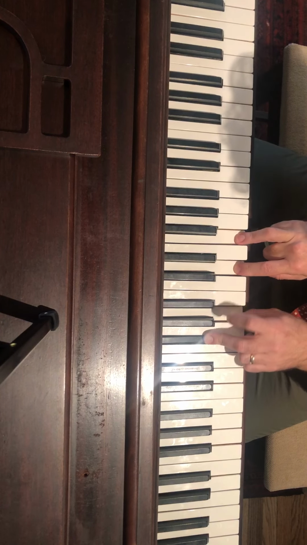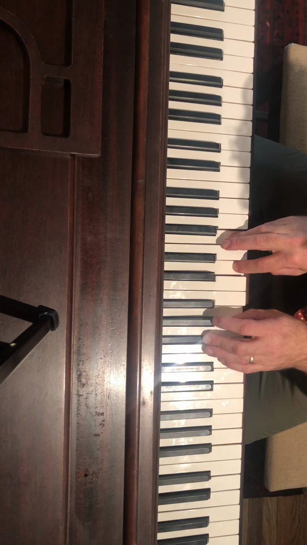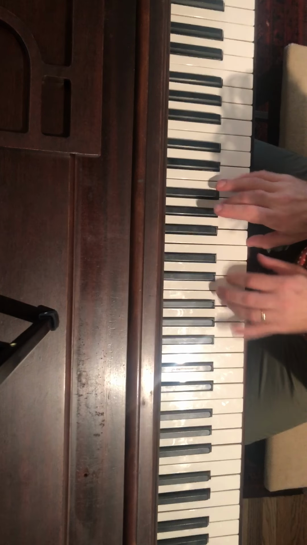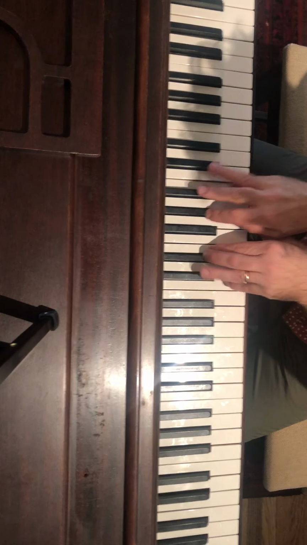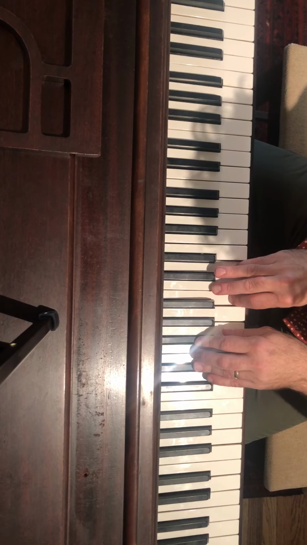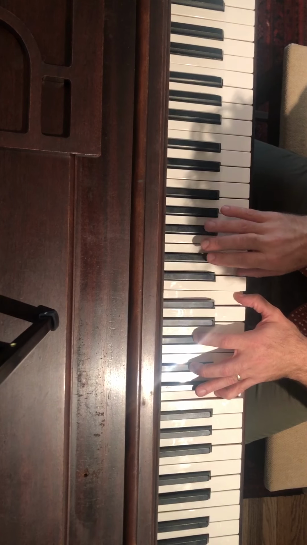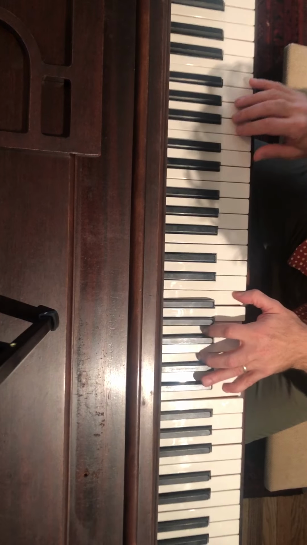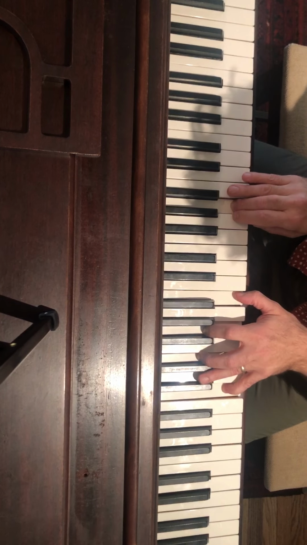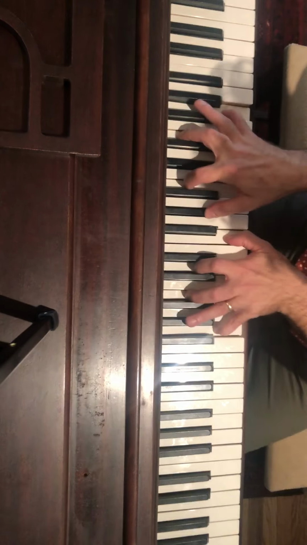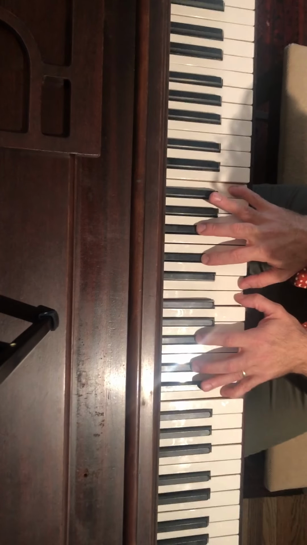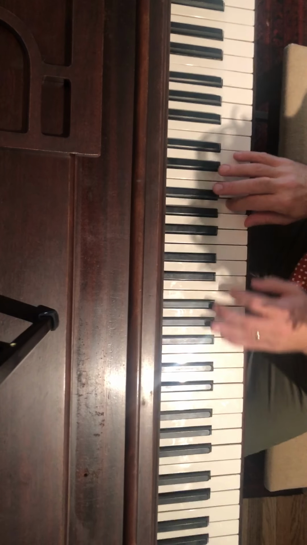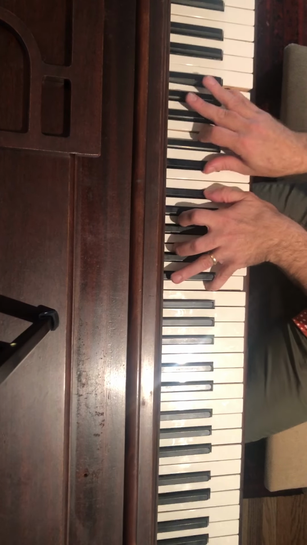It's 2 minor thirds separated by a perfect 4th. And you move that up in minor thirds and it goes up the whole scale. So check this out. Half whole.